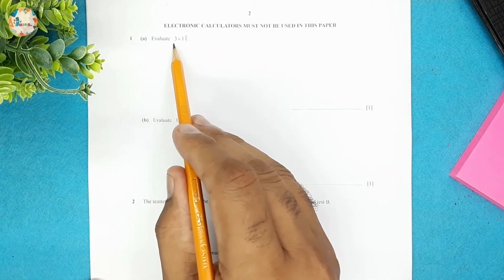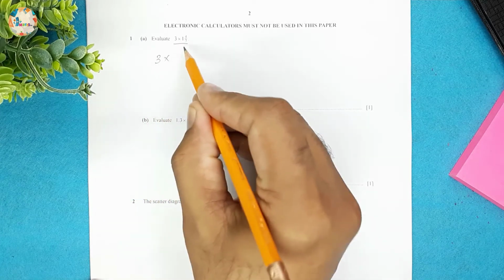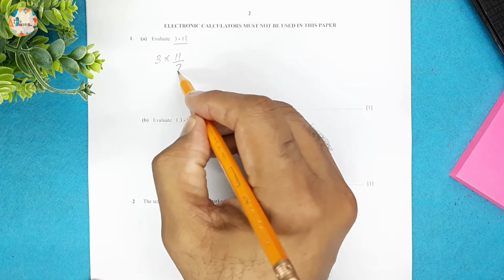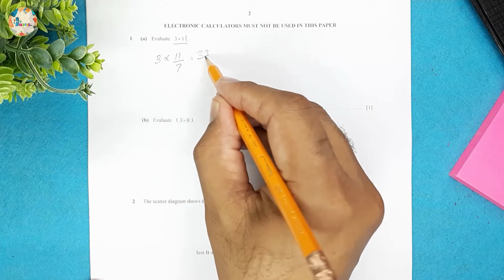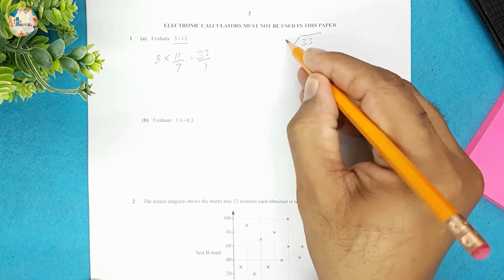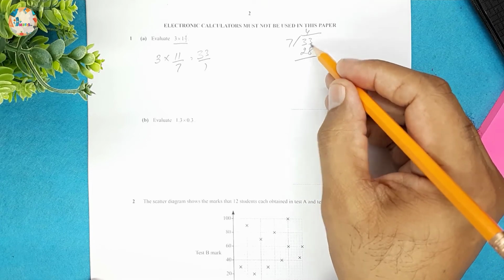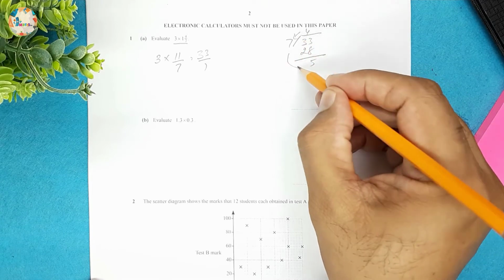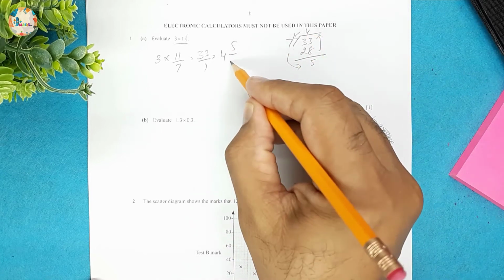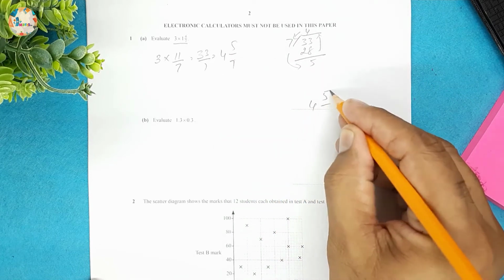So question number 1A part, this is a fraction which we have to solve. So 3 into 7, 1s are 7. 7 plus 4 will be 11. So 11 by 7, this will be equal to 33 over 7, and then we have to divide 33 by 7. So 7 4s are 28, and this will be 5 over here, and then we have to rotate, and this will be equal to 4 whole 5 by 7. This will be our final answer, 4 whole 5 by 7.